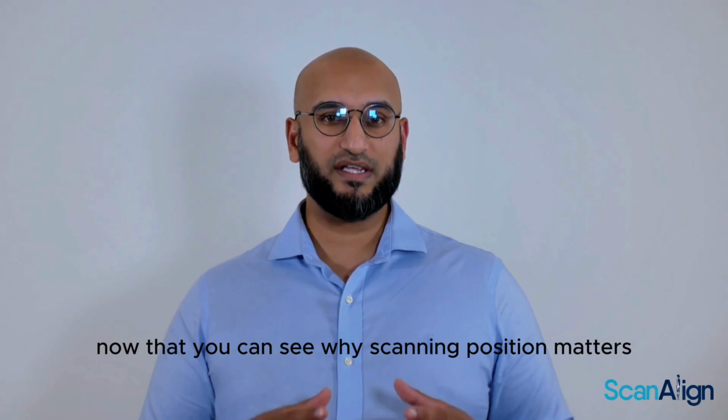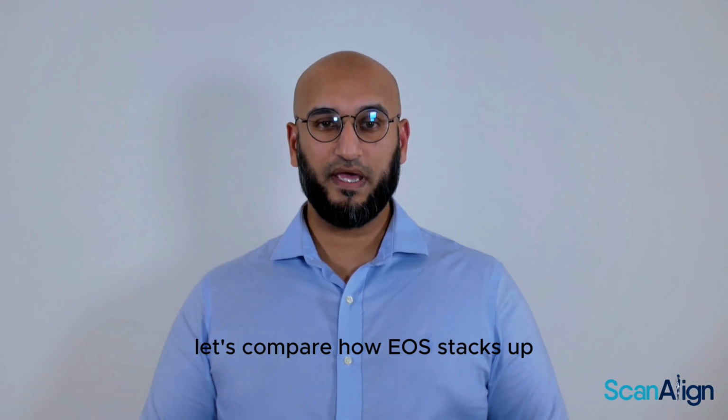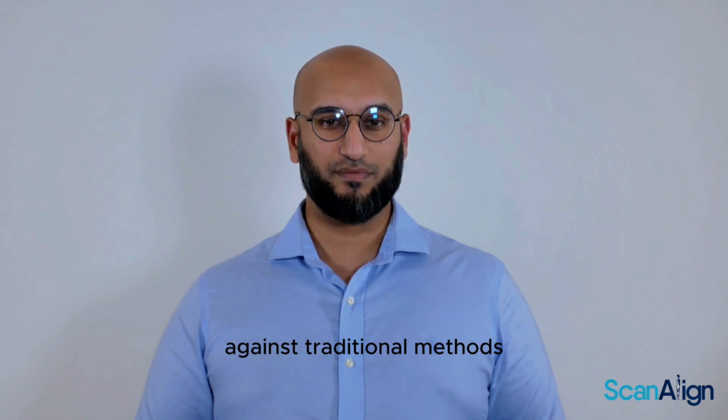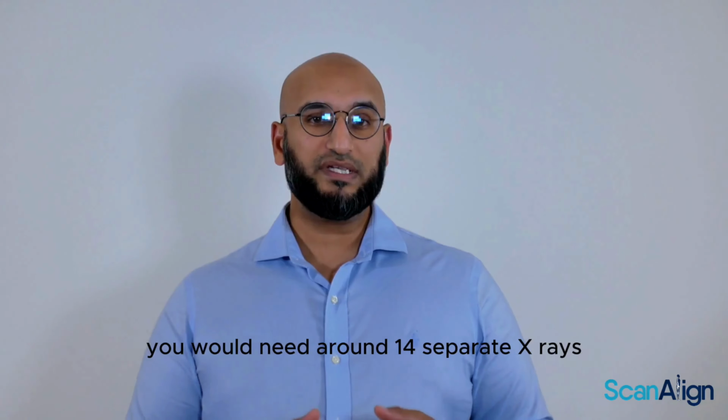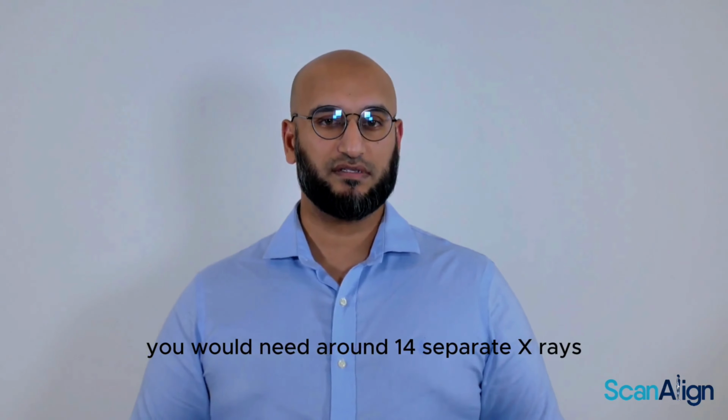That makes all the difference when preparing for hip replacement. Now that you can see why scanning position matters, let's compare how EOS stacks up against traditional methods. To get the same detail EOS provides in one scan, you would need around 14 separate X-rays, or a CT scan, which would require 20 times the radiation. EOS avoids both of these problems.